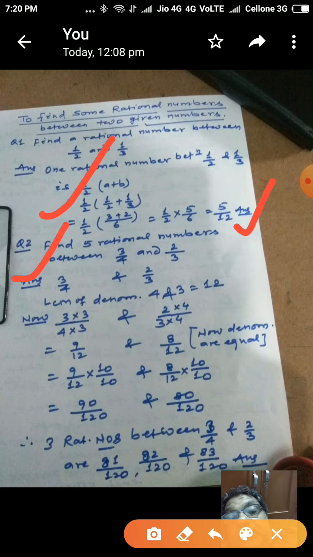Now, when we need more numbers between two given numbers, we should use an easier method which is called the range expanding method. Here the important point to note is that the denominators of the given numbers should be equal. If they are already equal, then it's good, and we do the further steps. But if the denominators are not equal, then you first have to make them equal. How? Just by taking their LCM. Say we have to find 5 rational numbers between 3 by 4 and 2 by 3. Since 3 by 4 has denominator 4, whereas 2 by 3 has denominator 3, the denominators are not equal, so we take the LCM, which is 12.